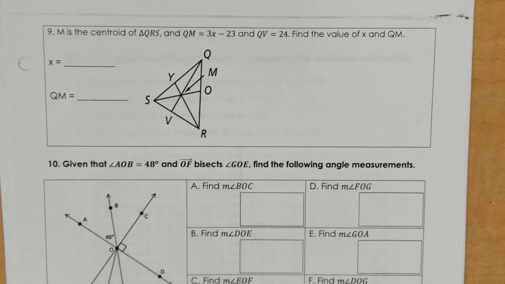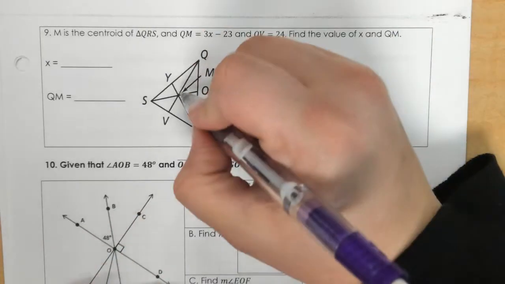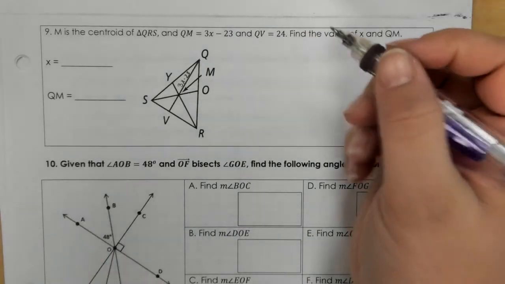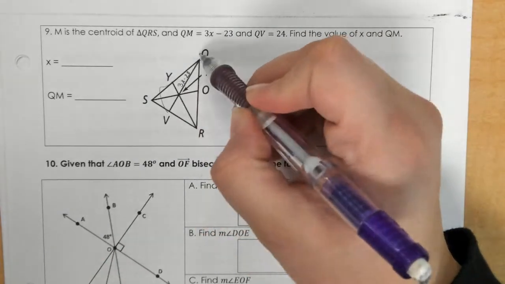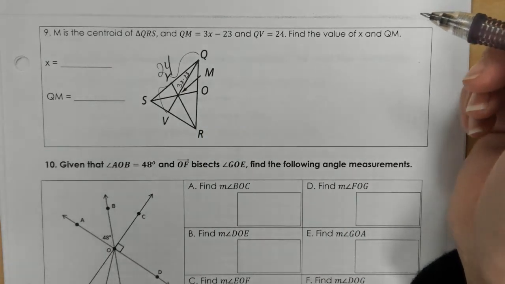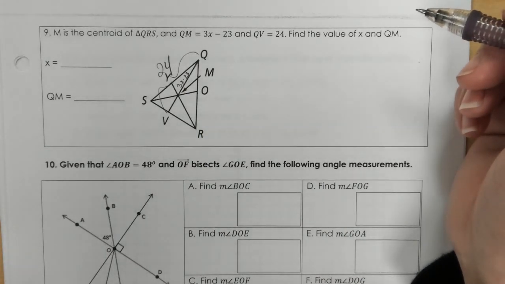For number 9, M is the centroid of triangle QRS, and QM is 3x minus 23. So here's QM. That is 3x minus 23. And it says that QV, so the whole length, is 24. What is the value of x and the length of QM?